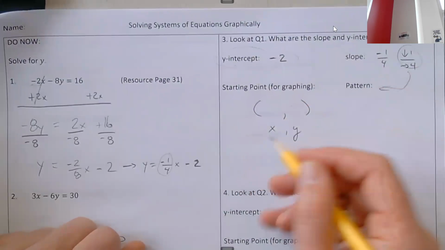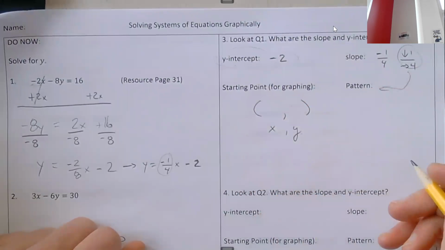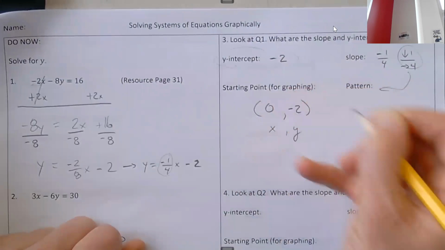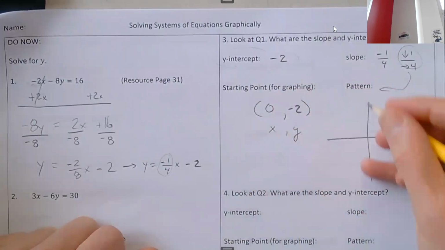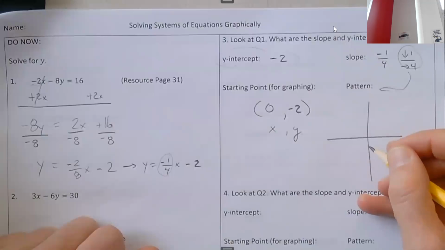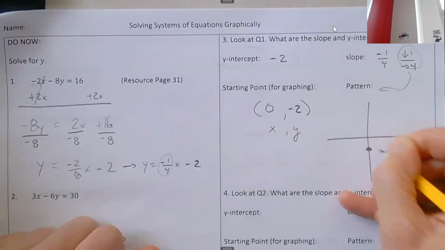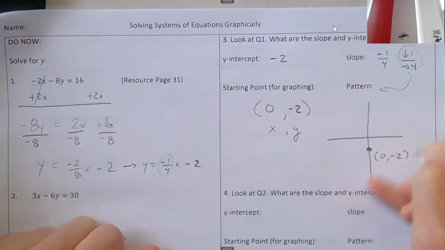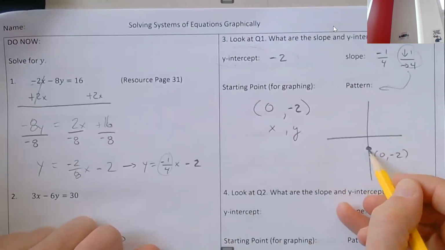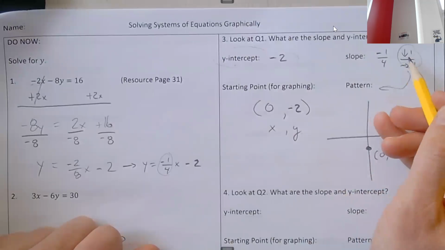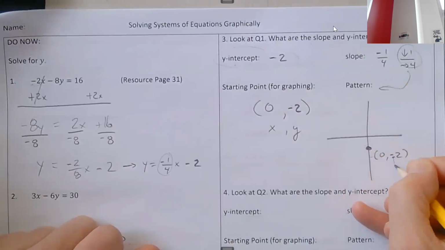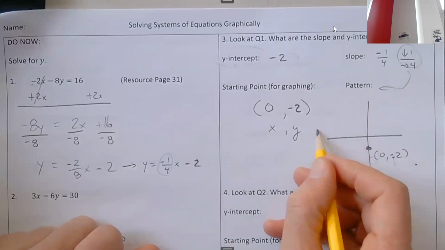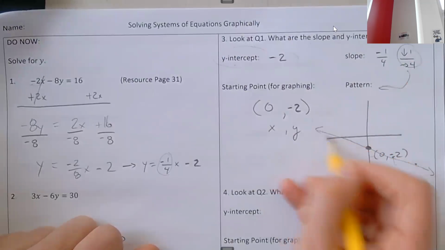Okay, back to you, Alfred. X comma y. 0 comma negative 2, because on the y-intercept, right, it's going to be on the y-axis. So that means x is going to be 0. Look at the board. Right. And then right there's your 0 comma negative 2. There's your starting point. And then this pattern, down 1, right 4. Be kind of like this, down 1, right 4. It's going to look something like that.